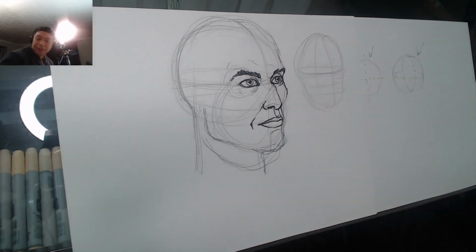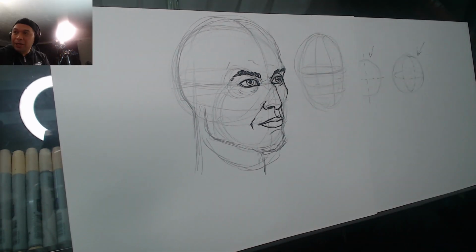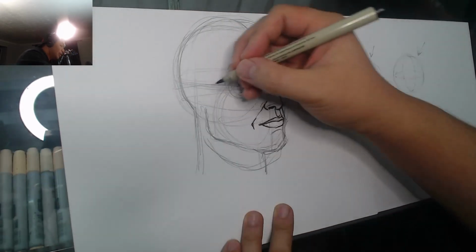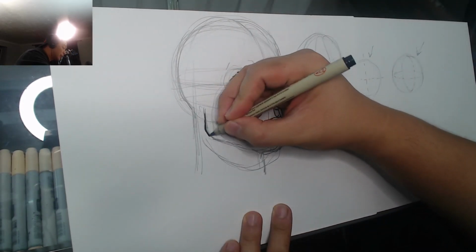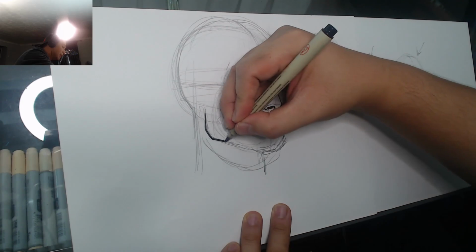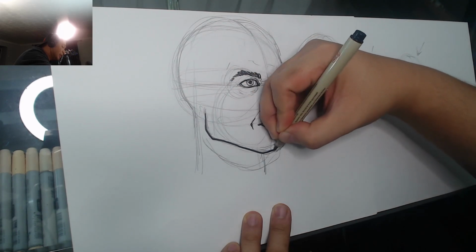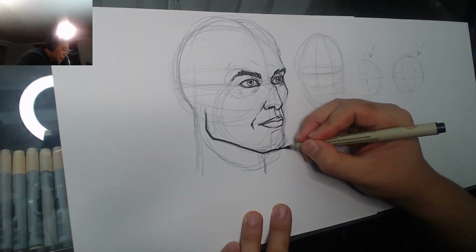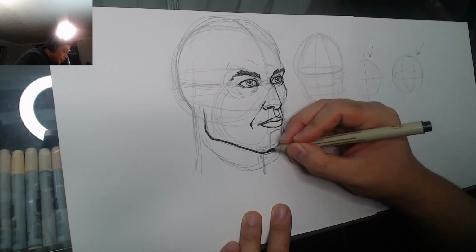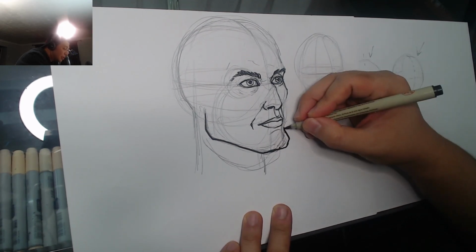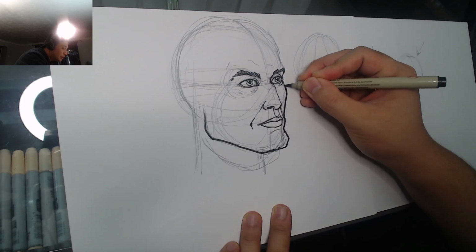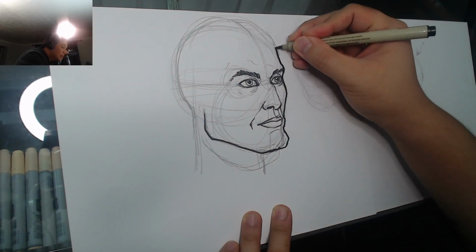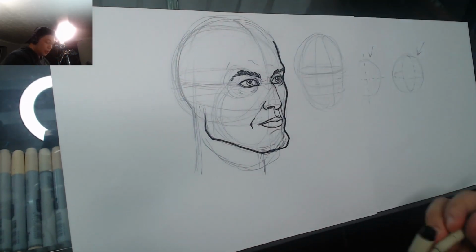I'm just going to take a little thicker marker here just for the outline of the... Oh, I didn't even draw the ear. We'll draw the ear in a second. But I will go ahead and just quickly add the chin. Whoops. I think I went too far there. That's okay. But just to give you guys an idea. And then I'm going to go ahead and draw the ear.